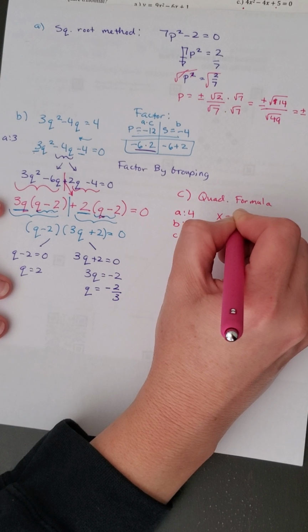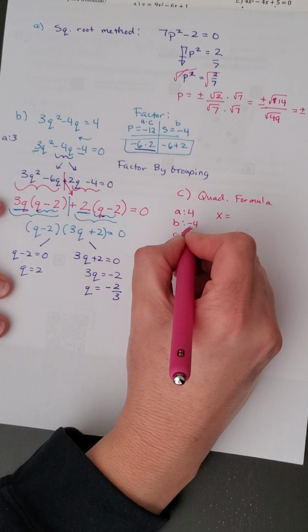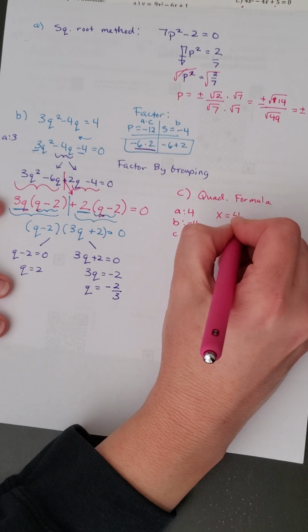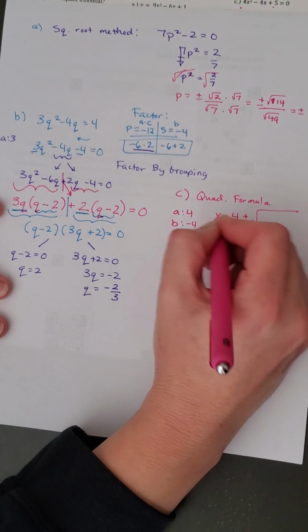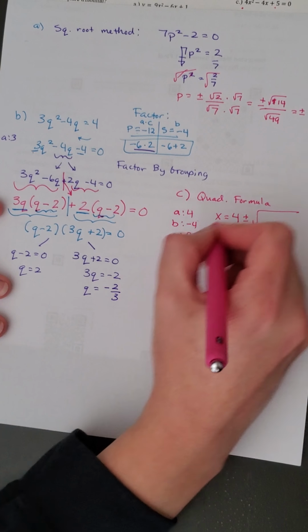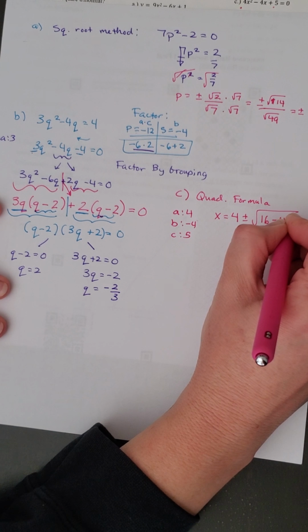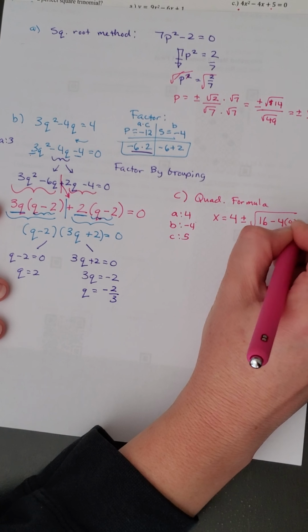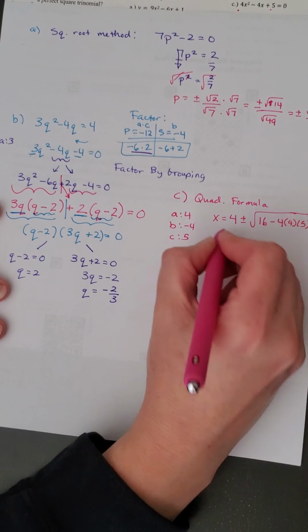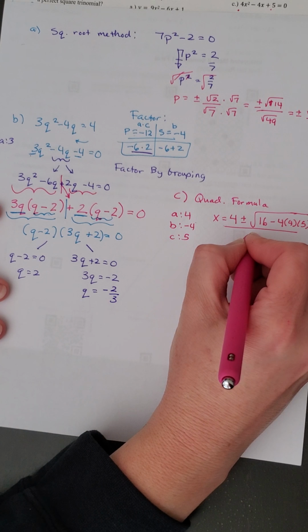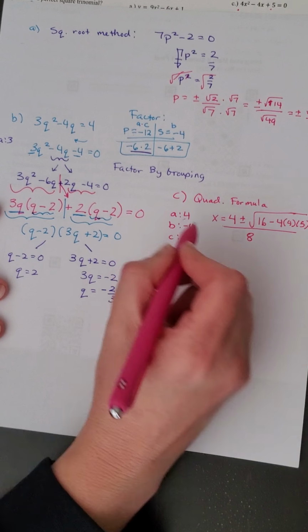x equals negative b, so that becomes positive 4. Negative 4 is 4, plus or minus b squared. Don't forget, when you square a negative, it becomes positive, so that's 16, minus 4 times a times c. And then all over 2 times a, which is 8, 2 times 4.